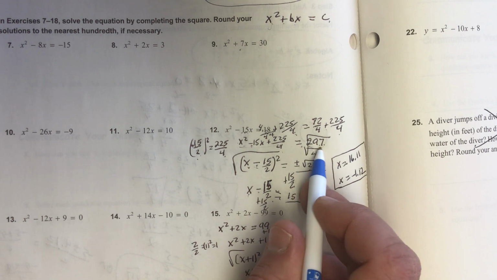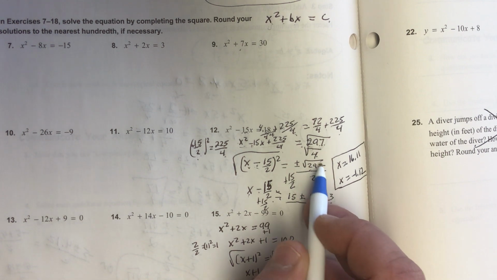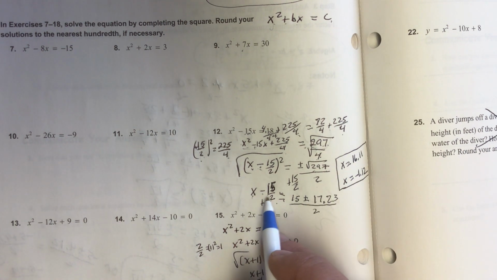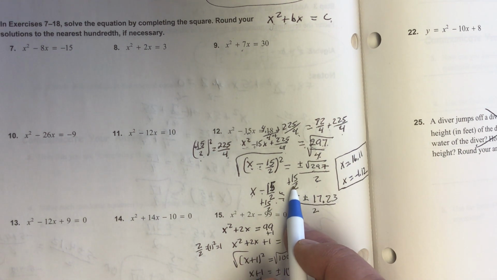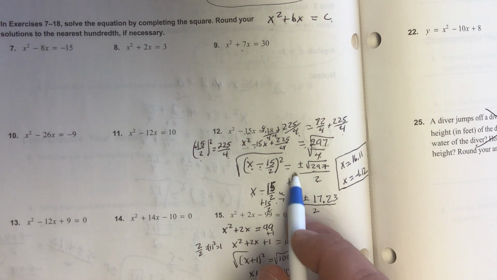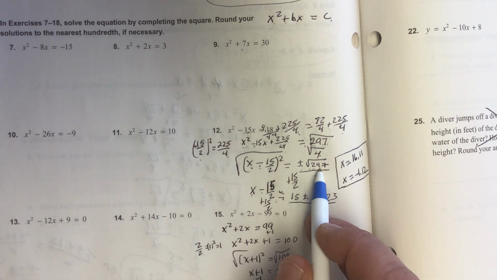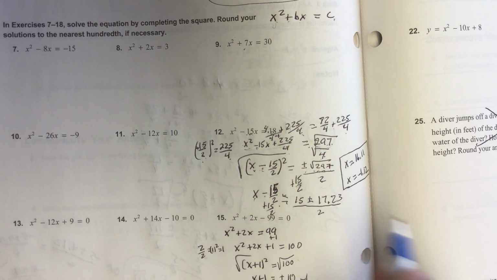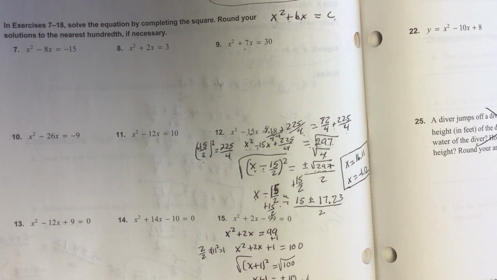The 297 isn't a perfect square, so I just wrote it on top. But the square root of 4 is 2, so that is a perfect square. Now I add 15. Now again, if it wanted the exact answer, it would be 15 plus or minus the square root of 297 all over 2, because that's a common denominator. But in this case, it wants the decimal equivalent.